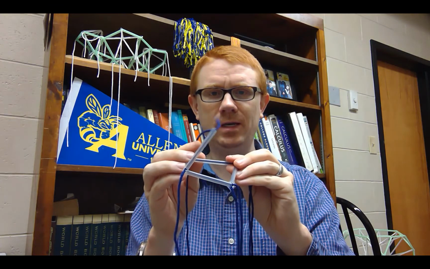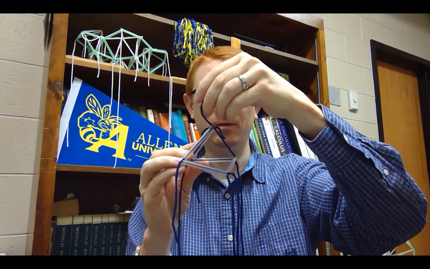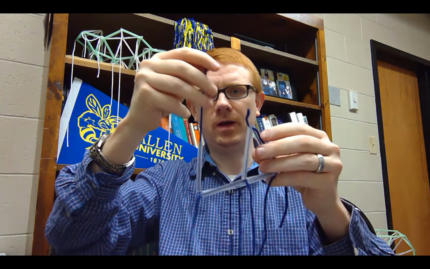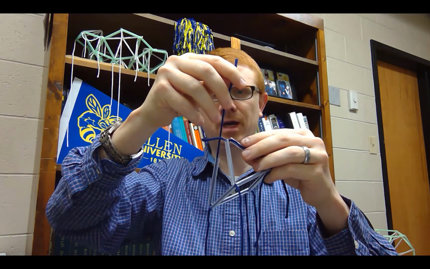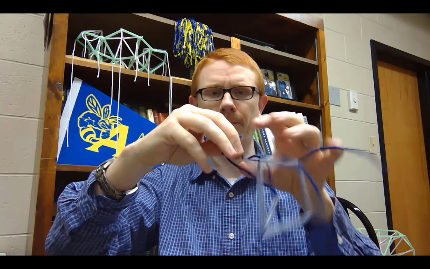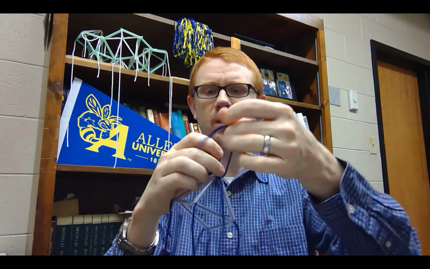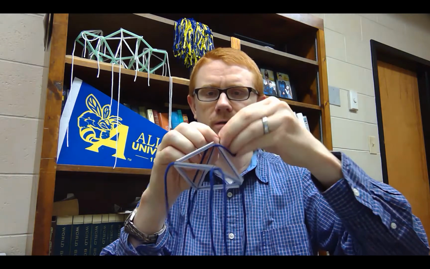So what I'm going to do is take this and then put another straw up to it to make this pyramid shape. I have my straw. Now I will tie it to the existing top where I was working on the pyramid before. Remember, when you tie these, tie them nice and tight and always do a double knot.